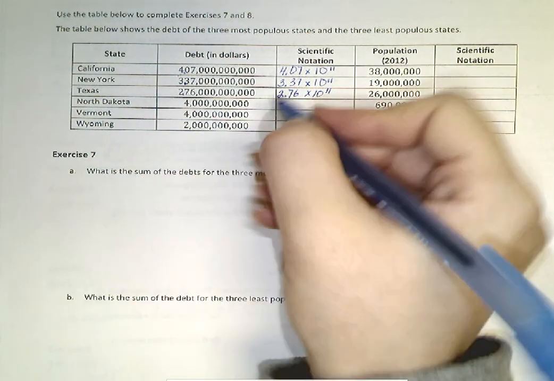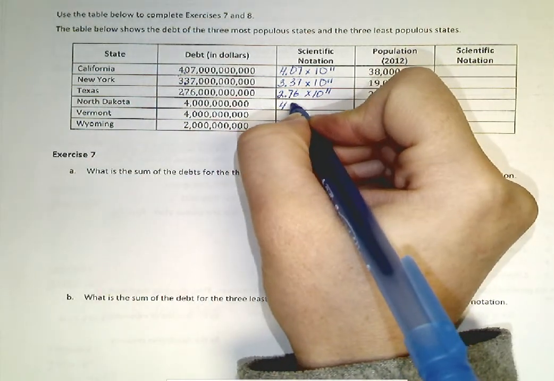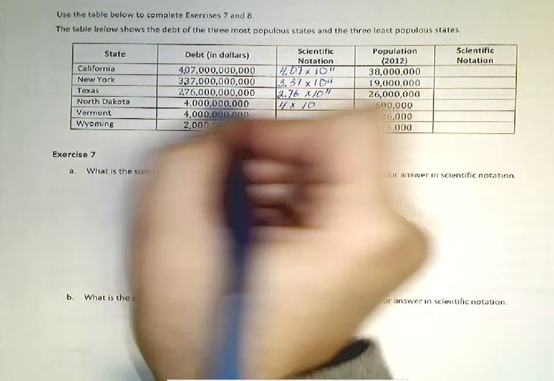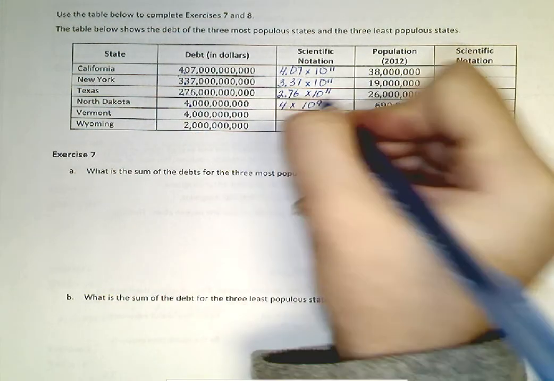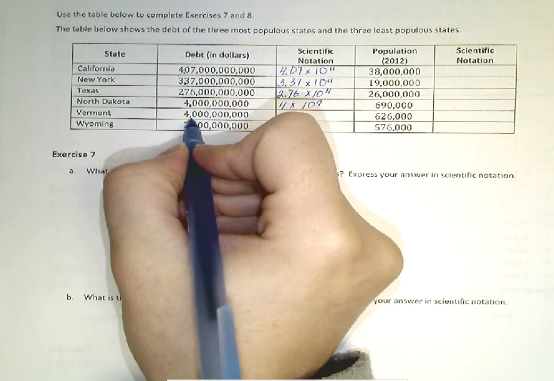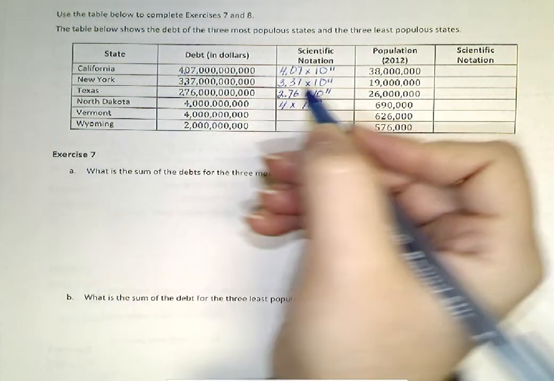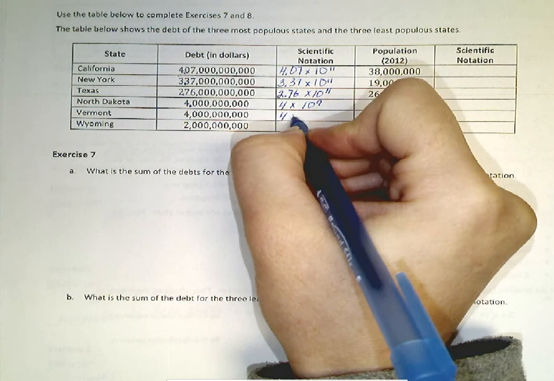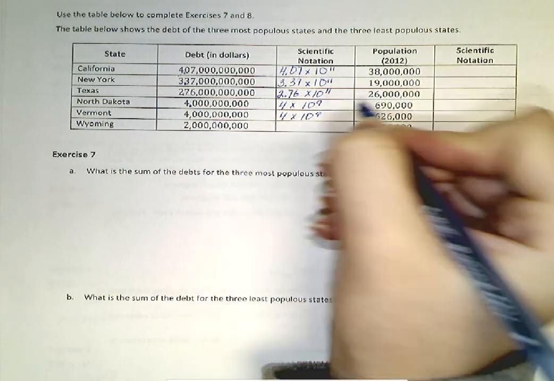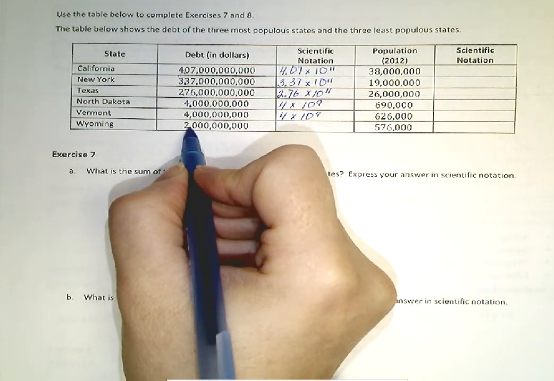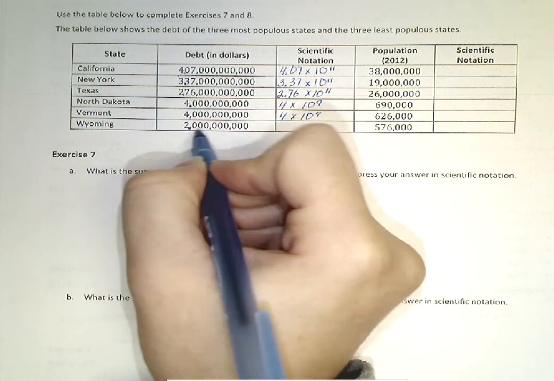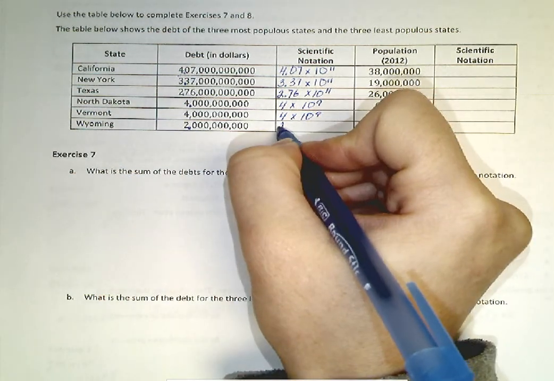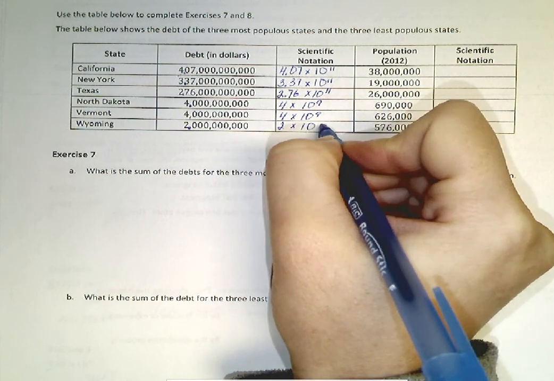North Dakota has 4 times 10, and after the 4 we have 9 digits, so 10 to the 9th. Same goes for Vermont, exactly same number, 4 times 10 to the 9th. And almost the same goes for Wyoming. This one is 2 times 10 to the 9th.